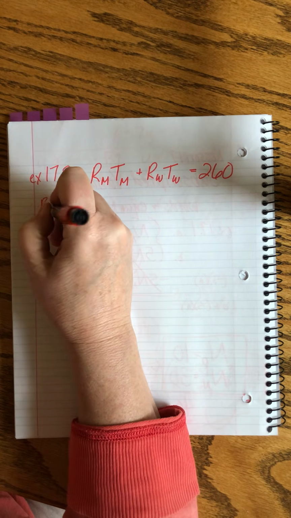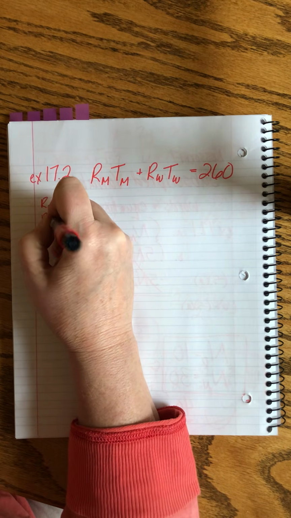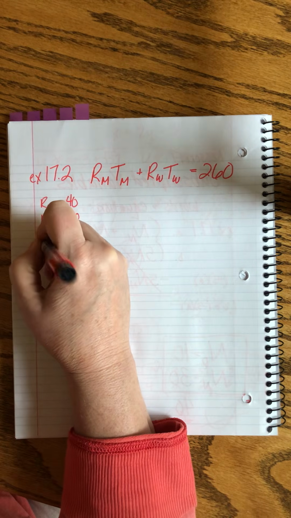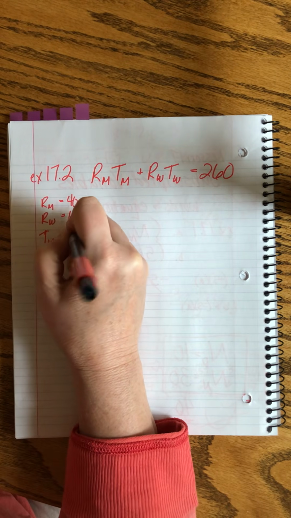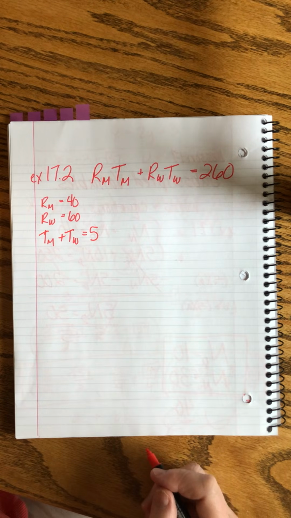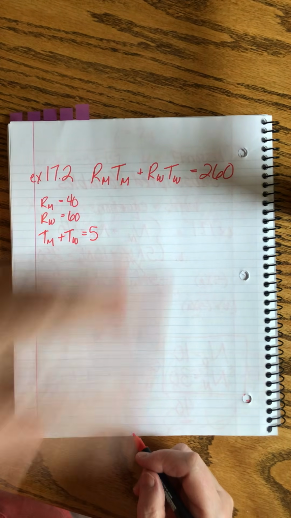The rate of Marianne equals 40. The rate of Walter equals 60. And then the times equal 5. All right, so we're given all this information and we're asked to solve this system.